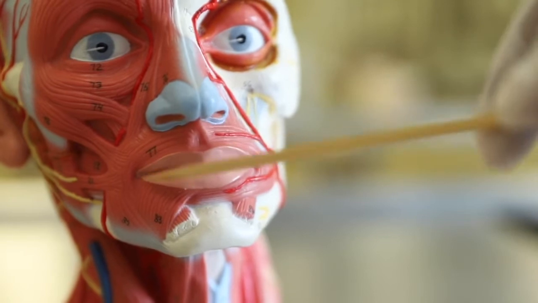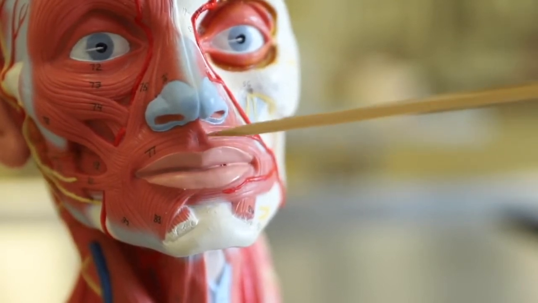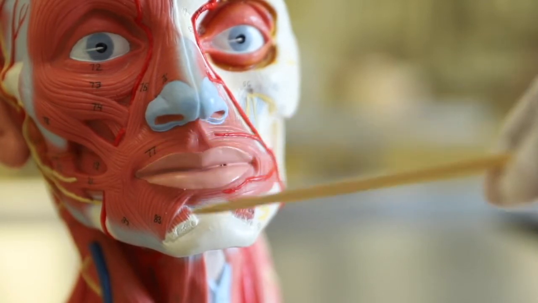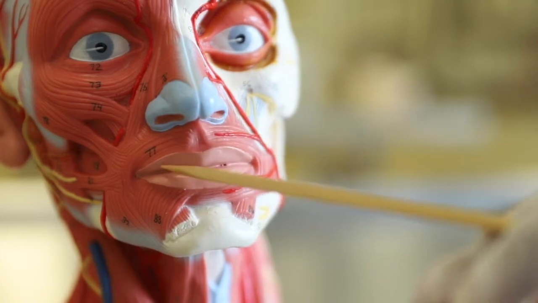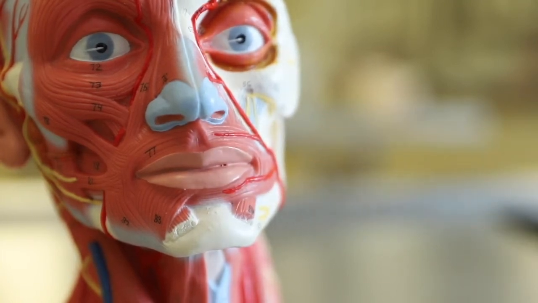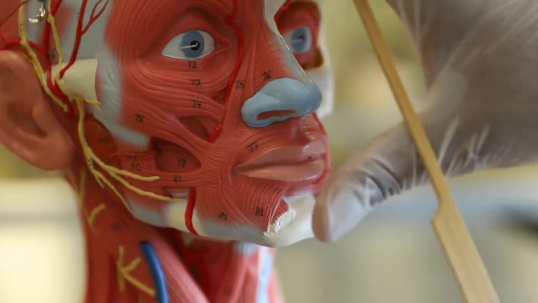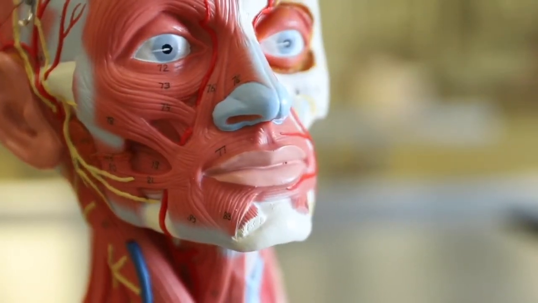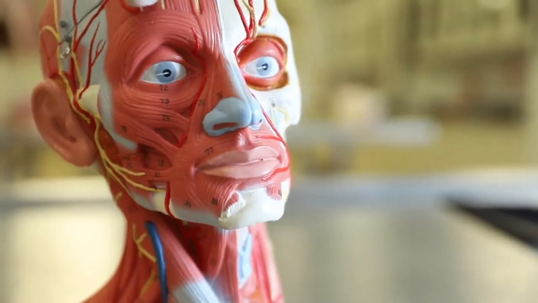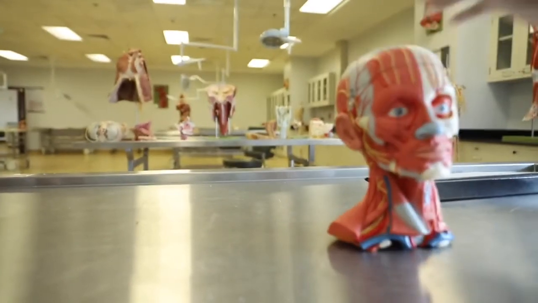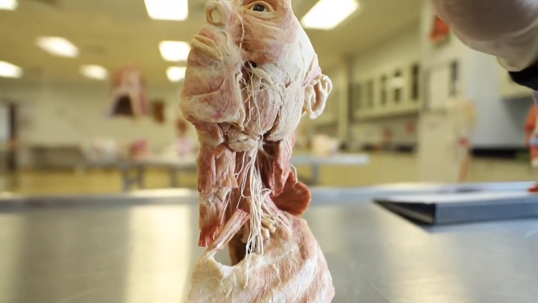Then we have orbicularis oris, which is like a sphincter and closes the oral fissure. These are the main muscles shown here in the flag stick model. I will show most of these muscles in the plastinated specimen.